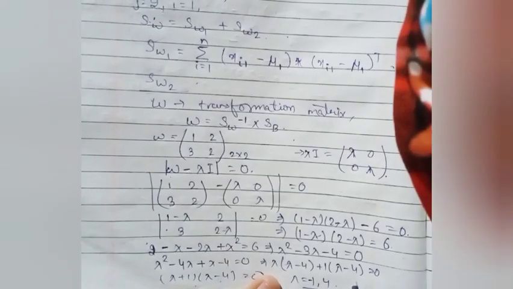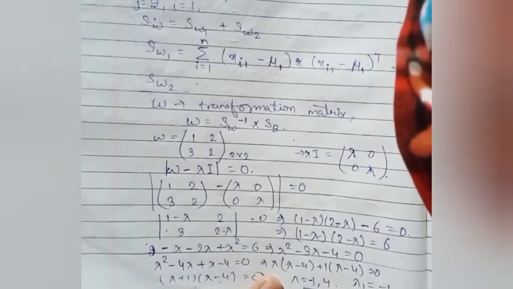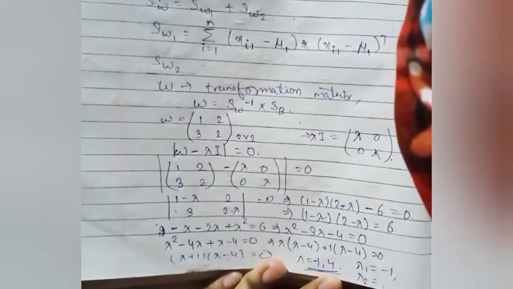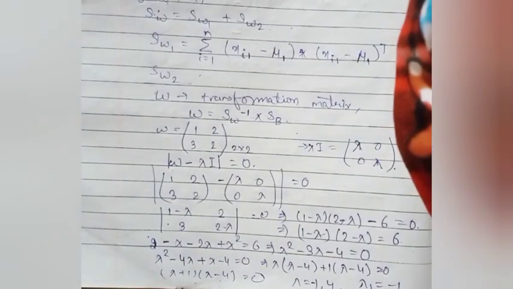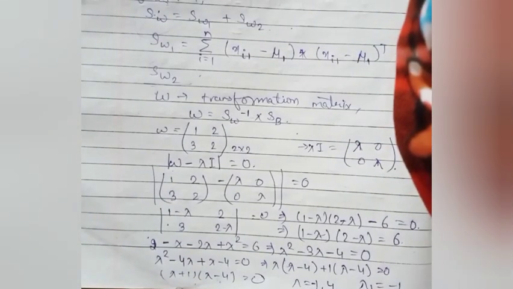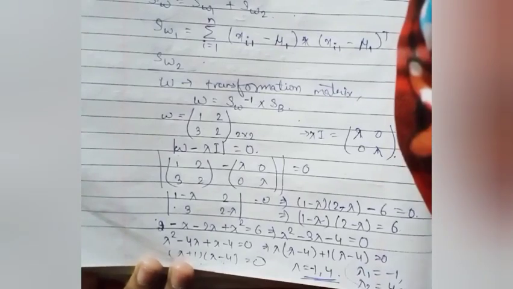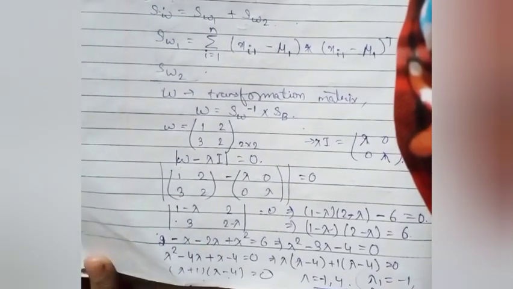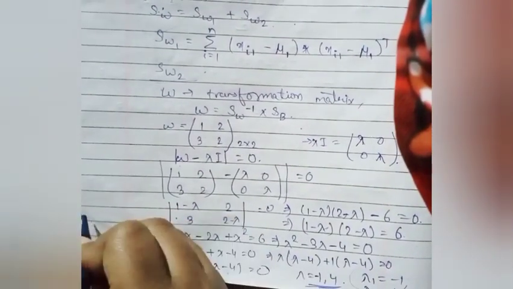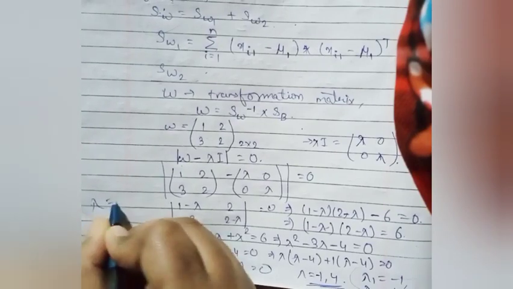Let us suppose one of the eigenvalues, lambda 1, is equal to minus 1 and lambda 2 is equal to 4. We will always take the higher eigenvalue. That is, 4 is the highest among these two. So we will proceed further by taking the value of lambda as 4. Right. Now how will we calculate the eigenvector using the eigenvalue?